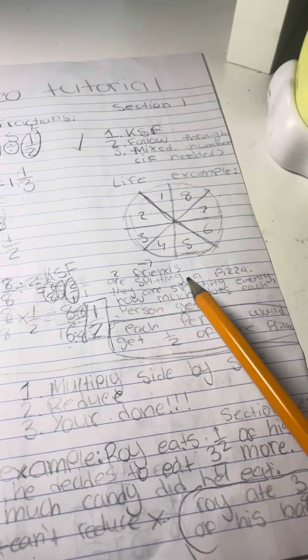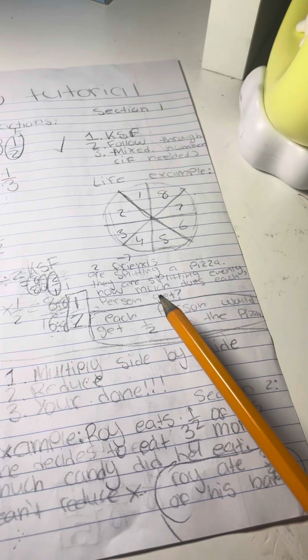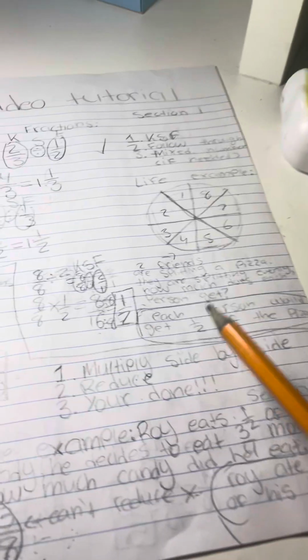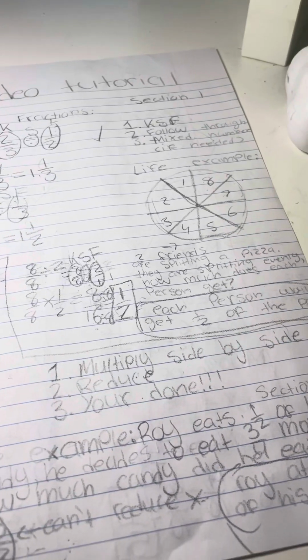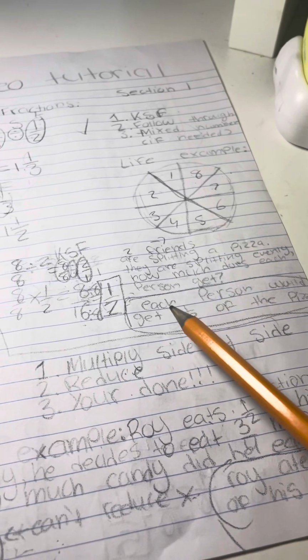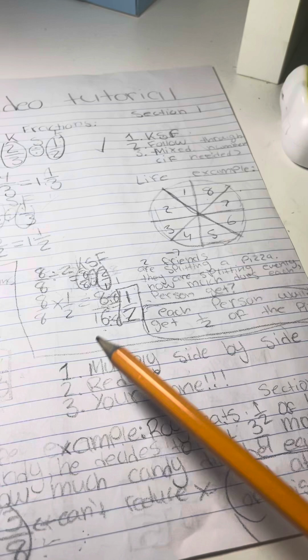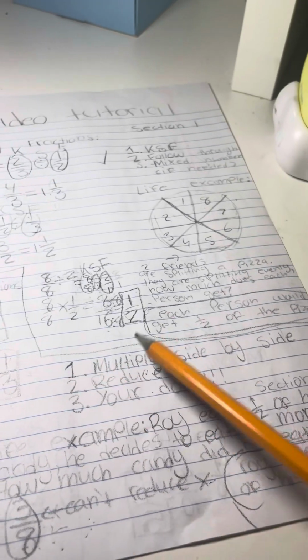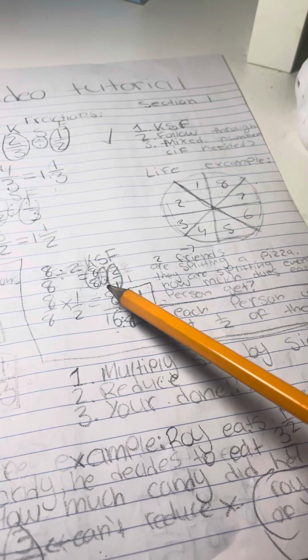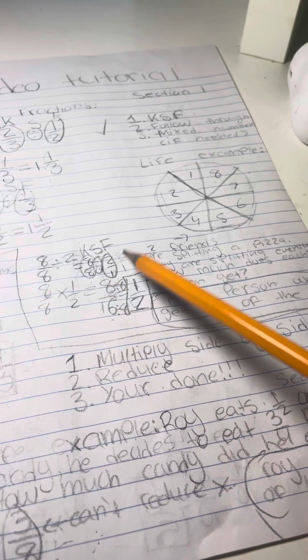2 friends are splitting a pizza. They are splitting evenly. How much does each person get? So to better visualize this, you can say that me and you are splitting a pizza. And let's say we had one pizza and it had 8 slices, and we wanted an even amount. So I could get half and you could get half. So if we wanted to do that, we would do 8/8 divided by 2.